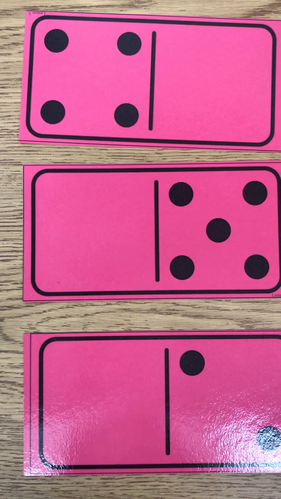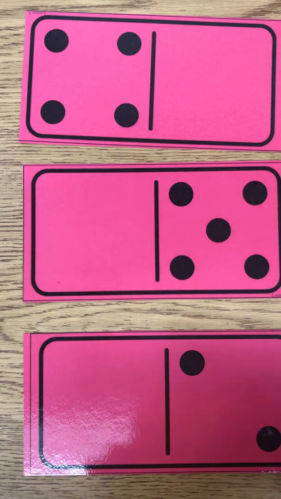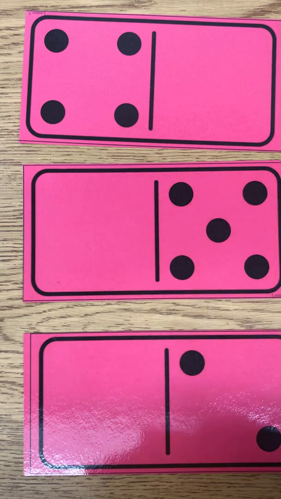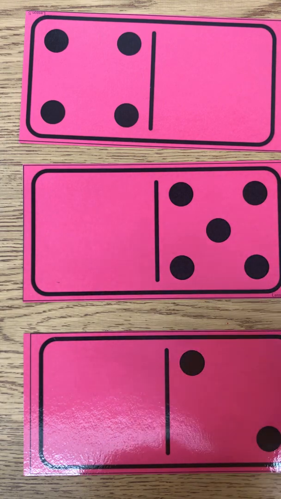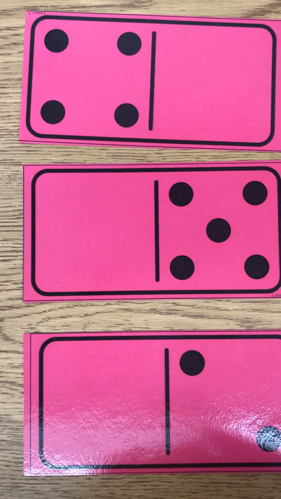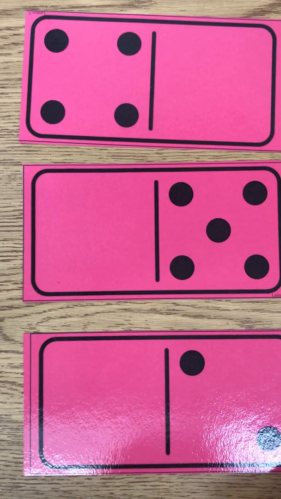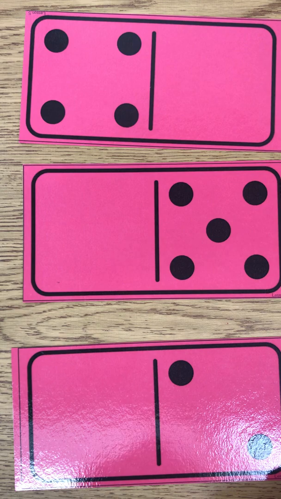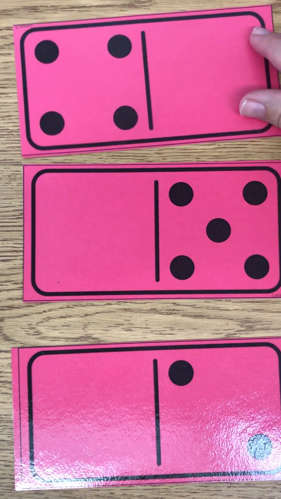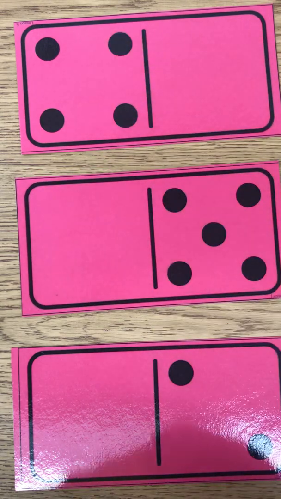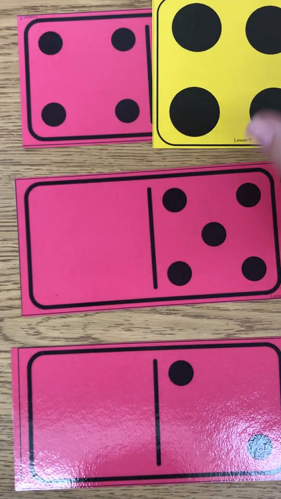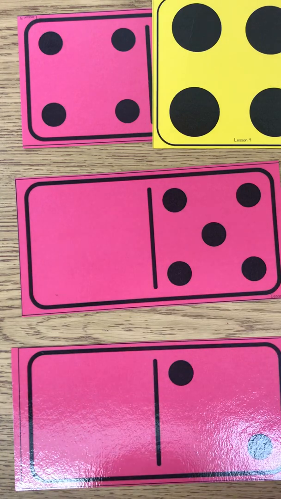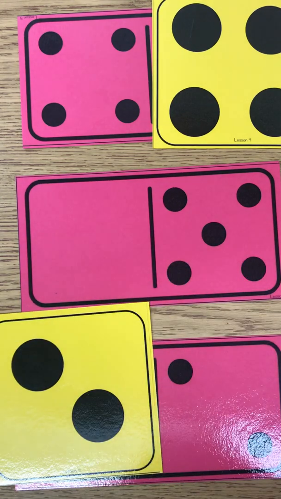They look very similar to the dice that we were using last week. Dice have dot patterns on them, but these have dot patterns on them as well. These are called dominoes. Now you may have played with dominoes that were not made out of paper like these, and I have some of those that we'll use later on in the unit. But today, I just want you to notice that the dot patterns are the same as the dot patterns we see on dice. Very similar.